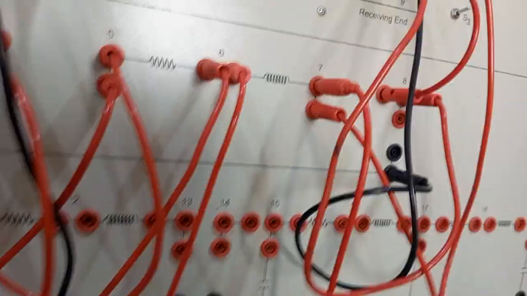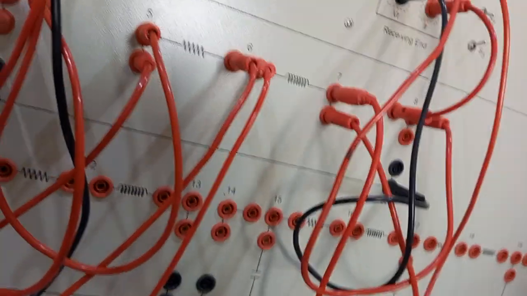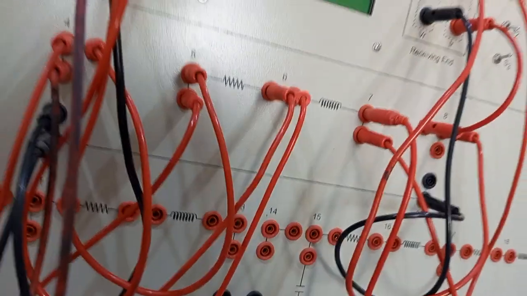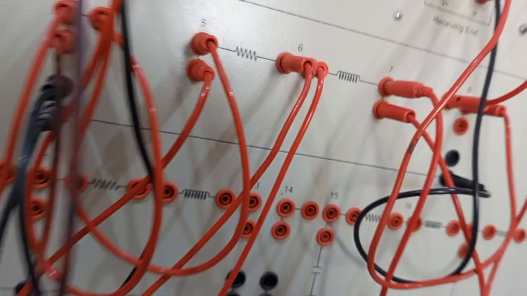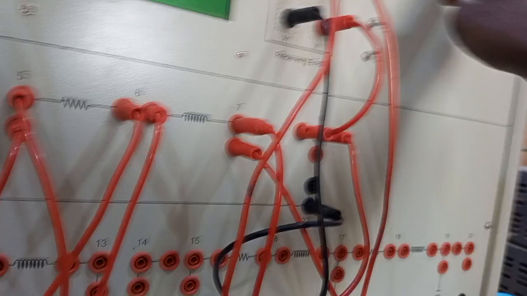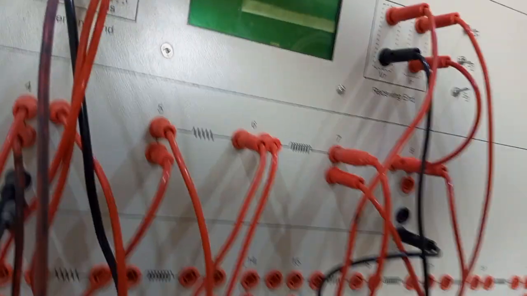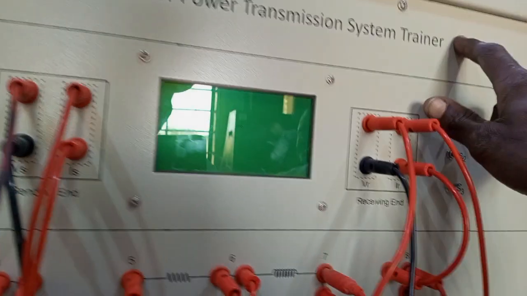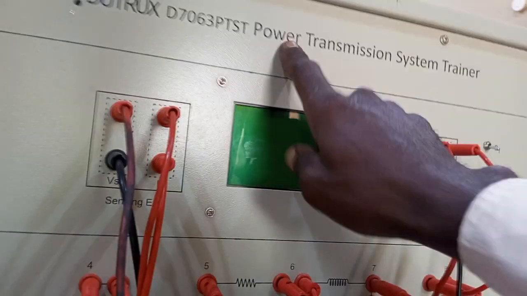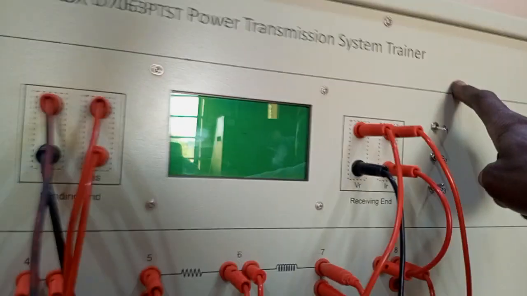The more the voltage increases, the more the current increases, because the voltage is directly proportional to the current. Whatever happens to the voltage also happens to the current. When you increase the voltage, the current also increases. When you reduce the voltage, the current also reduces.